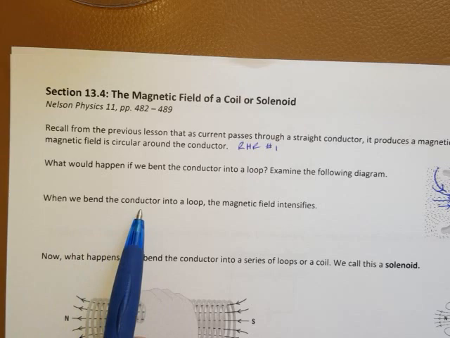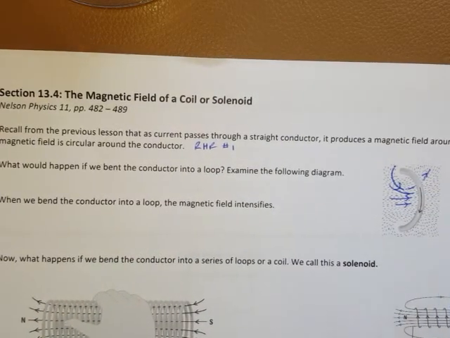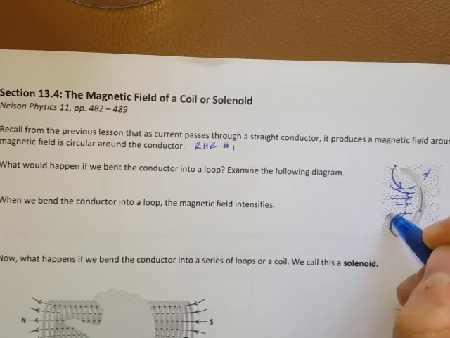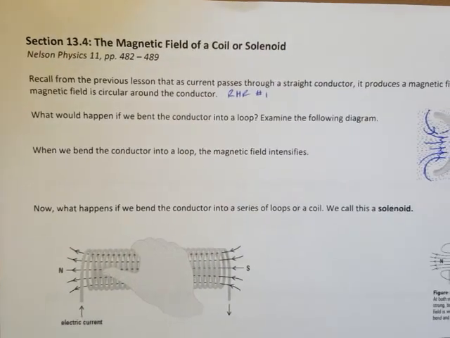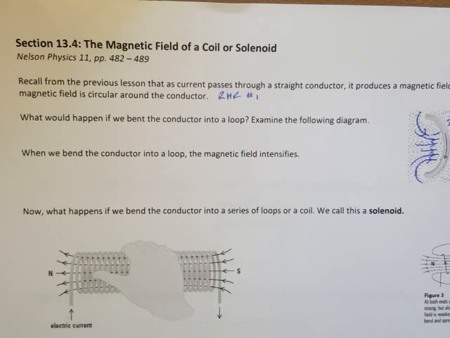When we bend the conductor into a loop, the magnetic field intensifies. And again, if we do the right-hand rule on the other side, it's still the same direction, and so as you can see, we have a strong magnetic field that passes through the center. What happens if we bend the conductor into a series of loops or a coil?